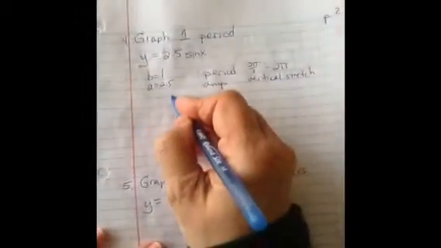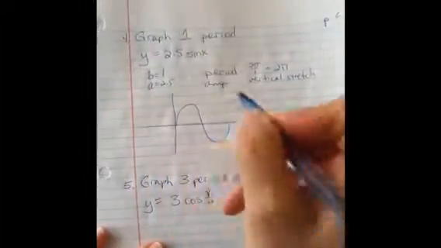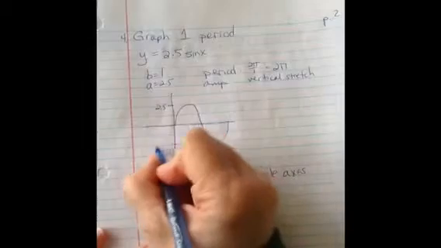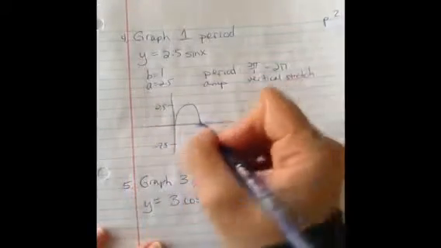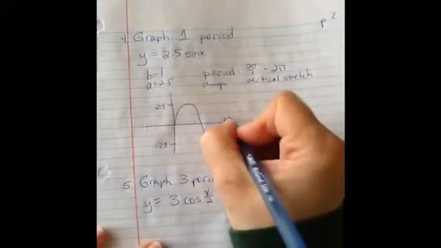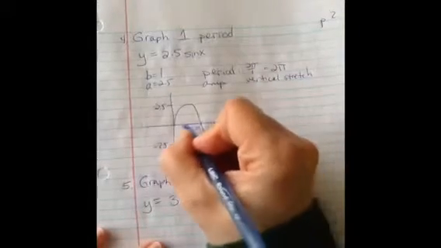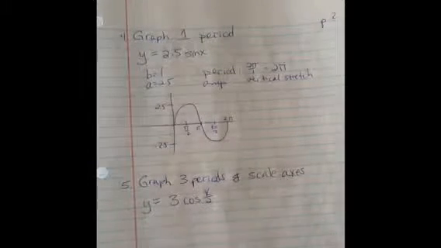And I'm going to put my axes here, because the sine wave always starts at 0, 0. My max is 2.5. My min is negative 2.5. And this is 2 pi, 3 pi over 2, pi, and pi over 2. And I've graphed one period.